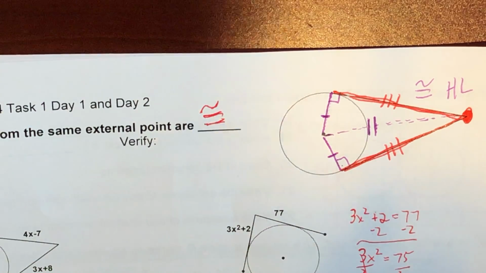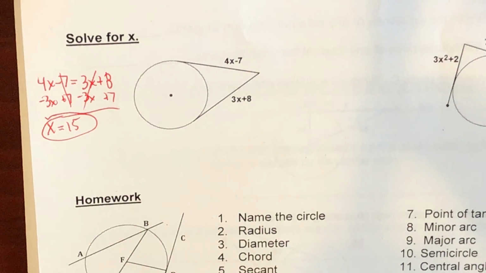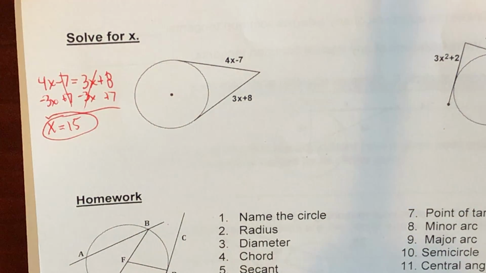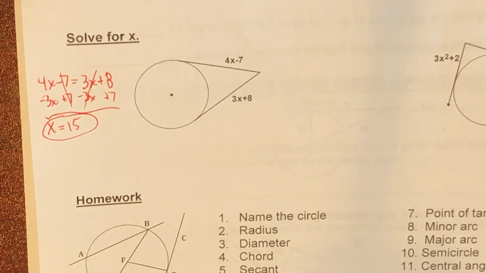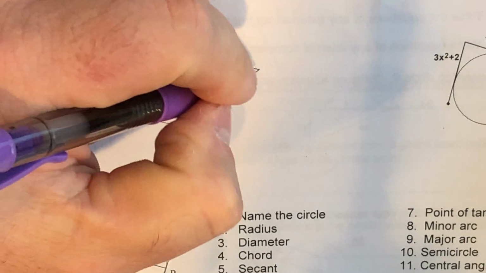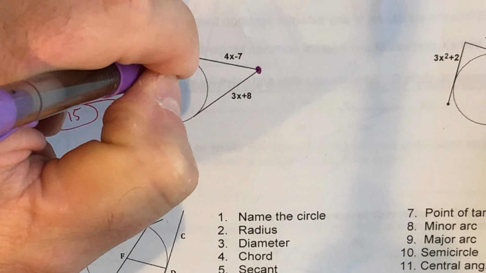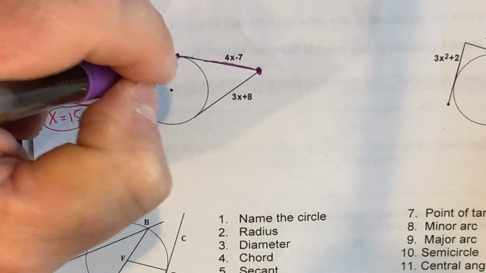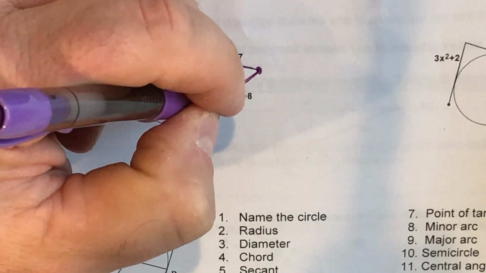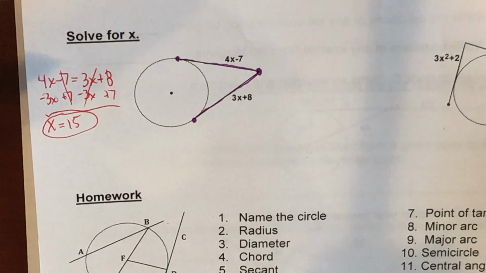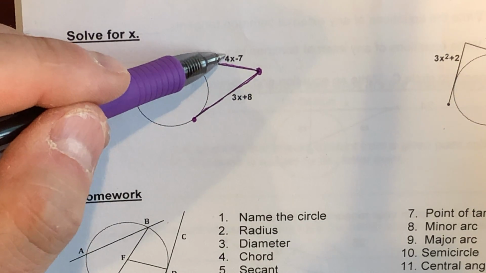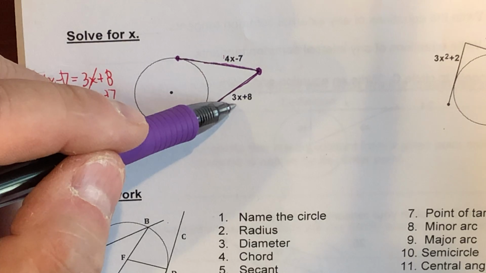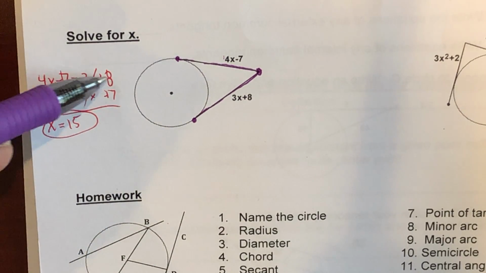And so here's two examples to show you that and to prove that to you. All right? Solve for x. So notice we have an external point. This tangent line is not going inside the circle. It's touching the circle right there. And this line is touching the circle right there. They come from the same external point. 4x minus 7 should then be put equal to 3x plus 8. And I do that right here.